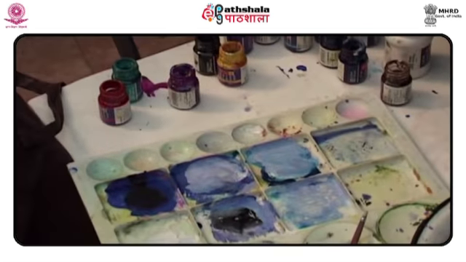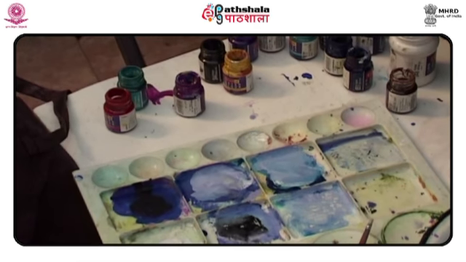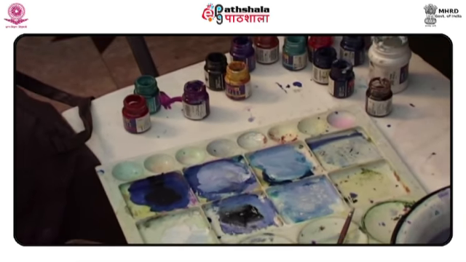An already blue painting will get coated in another layer of blue and enhance the flavor.